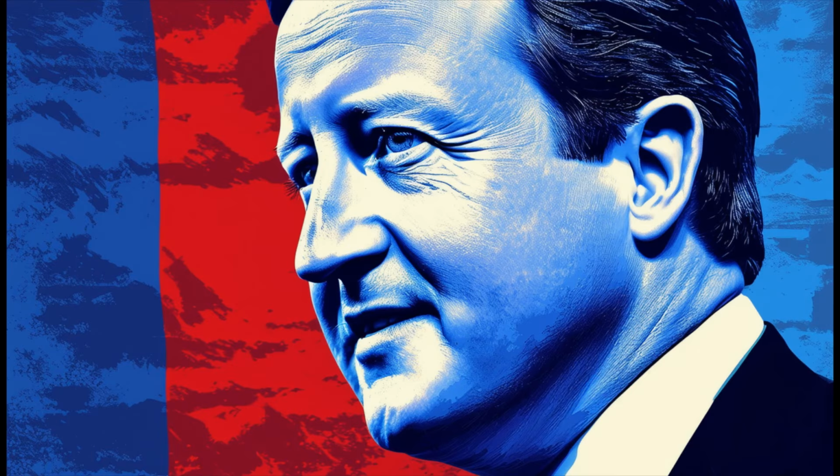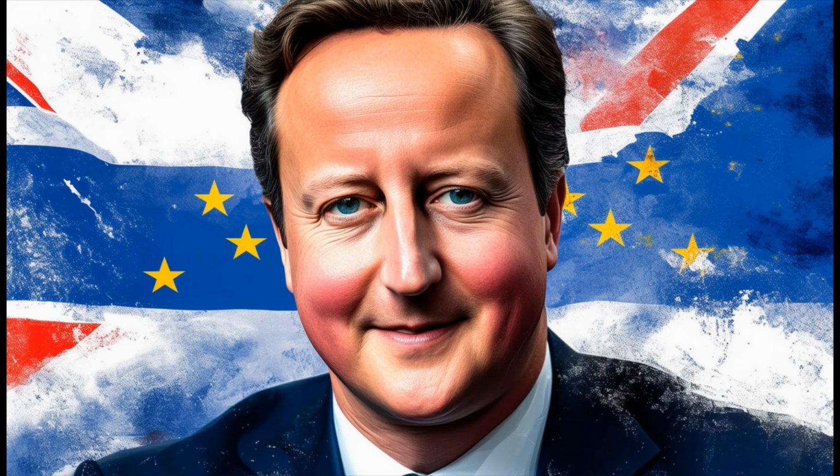David Cameron, 2010-2016. David Cameron, a Conservative, formed the first coalition government since World War II with the Liberal Democrats. He focused on austerity measures to reduce the national deficit and held the 2016 referendum on EU membership, which resulted in the decision to leave the EU, Brexit.